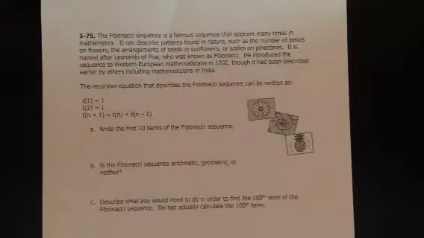It can describe patterns found in nature, such as the number of petals on flowers, the arrangements of seeds in sunflowers, or scales on pine cones. It's named after Leonardo of Pisa, who was known as Fibonacci. He introduced the sequence to Western European mathematicians in 1202, though it had been described earlier by others, including mathematicians in India.